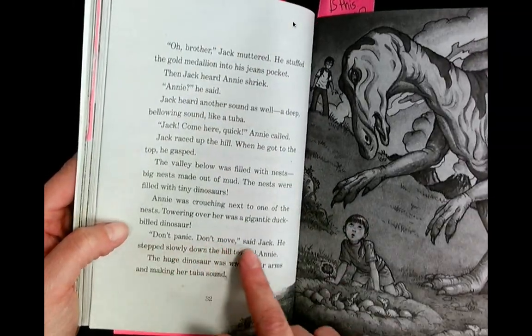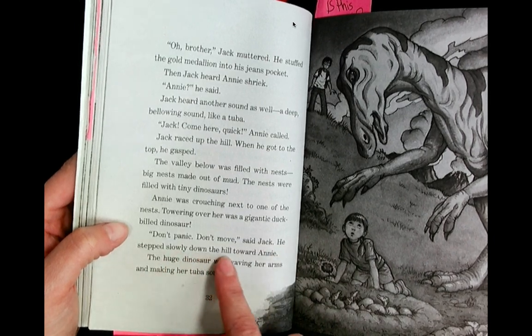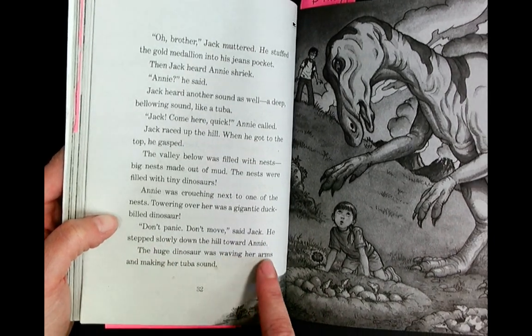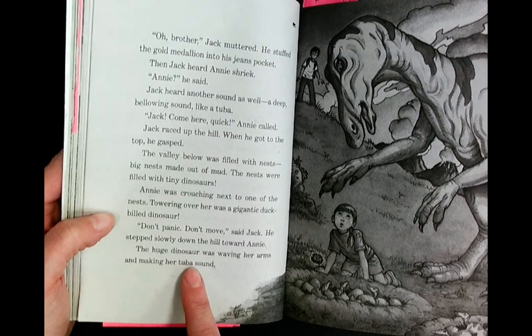"Don't panic, don't move," said Jack. He stepped slowly down the hill towards Annie. The huge dinosaur was waving her arms and making her tuba sound.